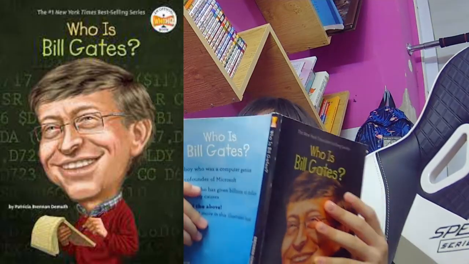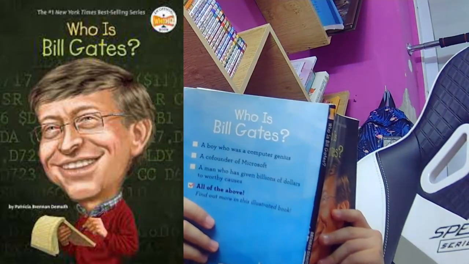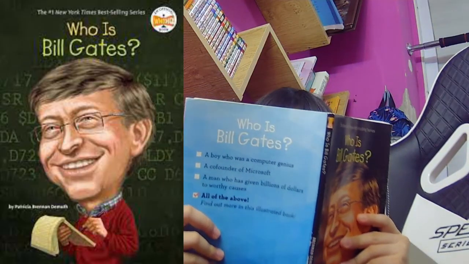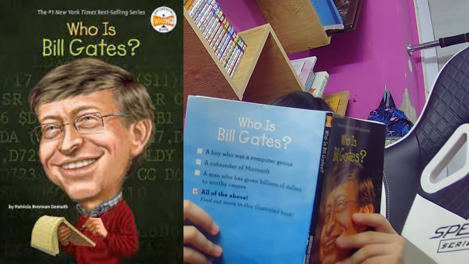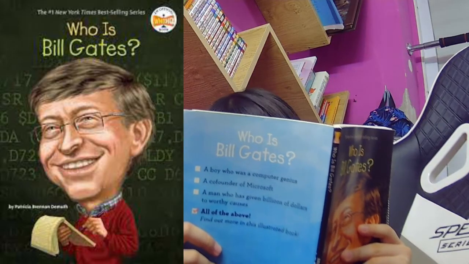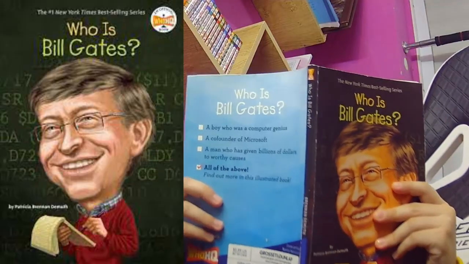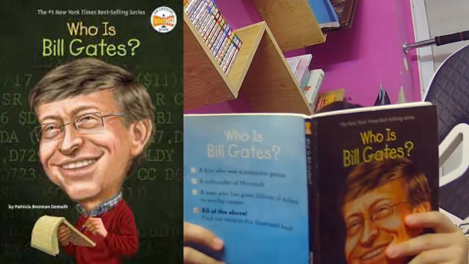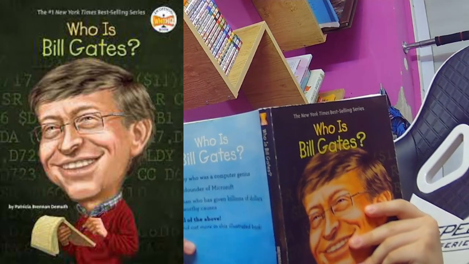The English language has a special word for a person who donates a lot of money to the common good. Philanthropist. Say philanthropist. After years of making enormous amounts of money, Bill began giving enormous amounts away.